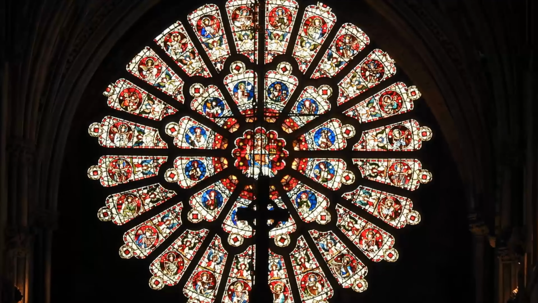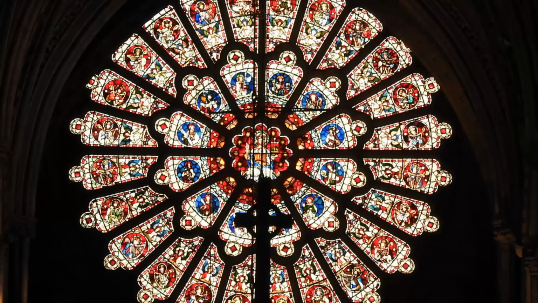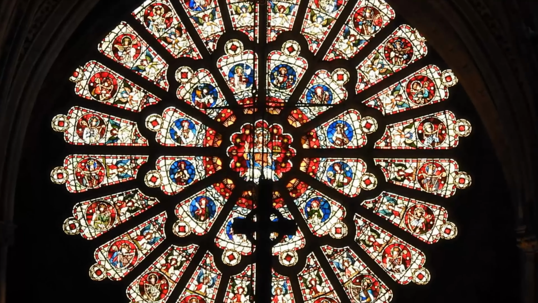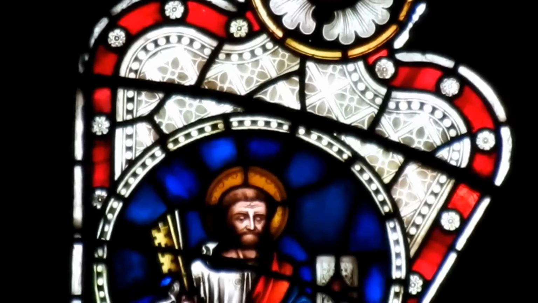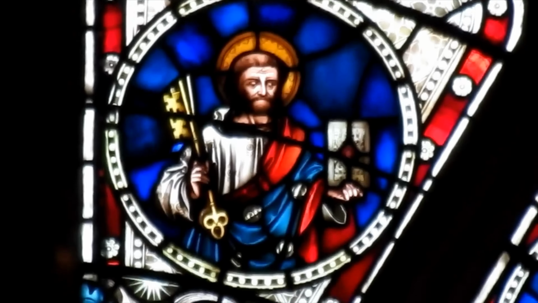Salvator Mundi is surrounded next by 12 figures of the apostles. The first panel depicts the apostle Peter. He is shown holding the keys to the kingdom of heaven and a book representing the gospel.